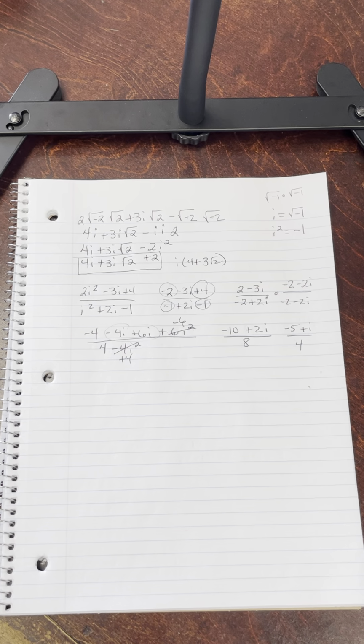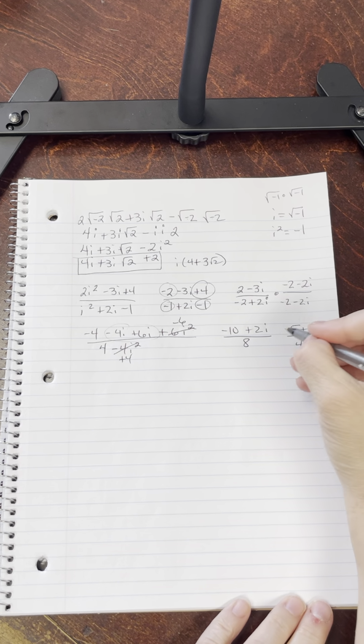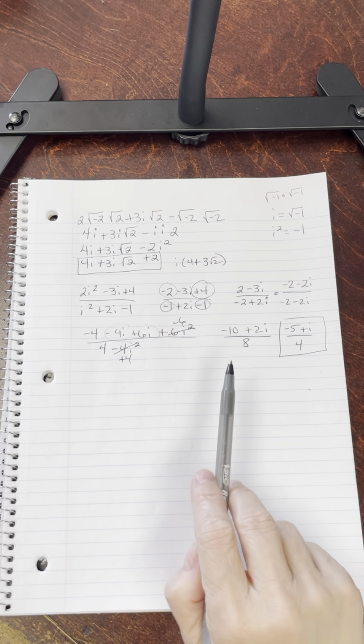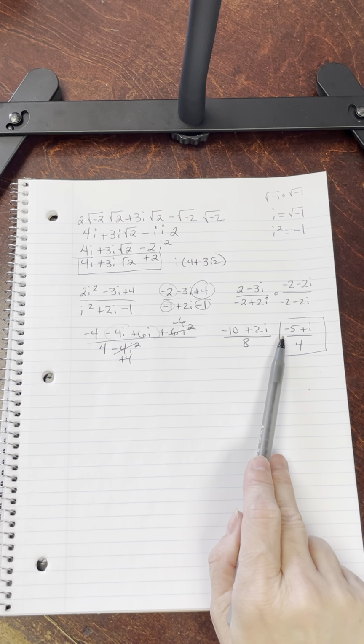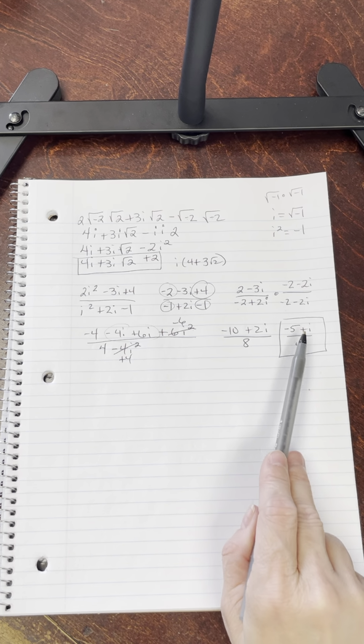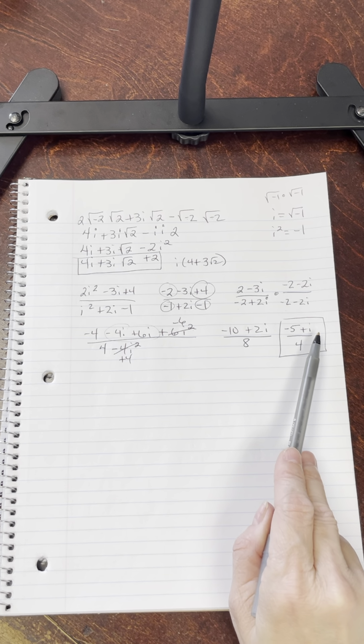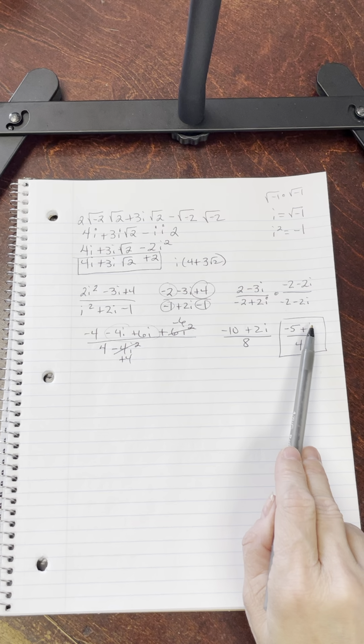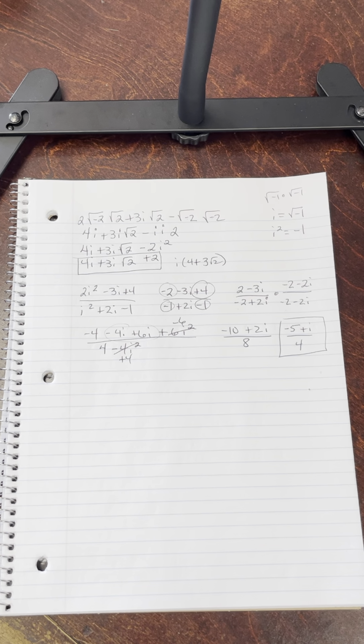Now, they separated that into 2 different fractions. I'm going to leave it in one fraction, just personal preference. If you do separate it, this is negative 5/4 plus 1/4 i, or plus i over 4. But the preferable, if you're separating it, is to do the fraction and then the i, because the i is being treated like a variable.